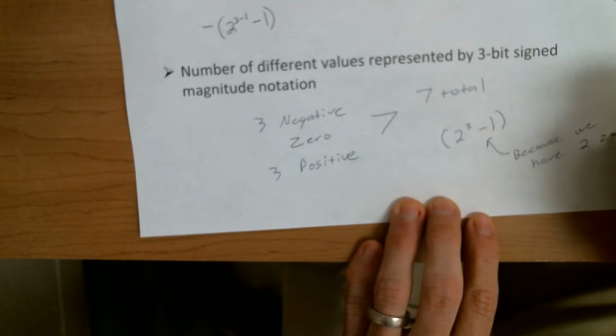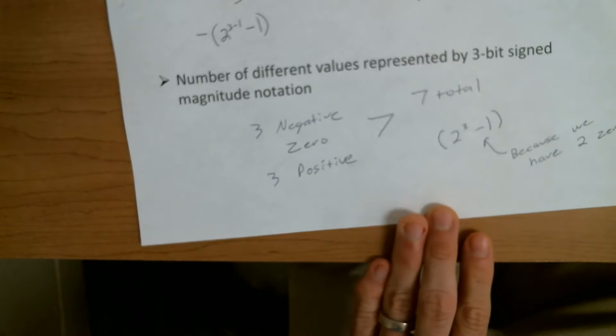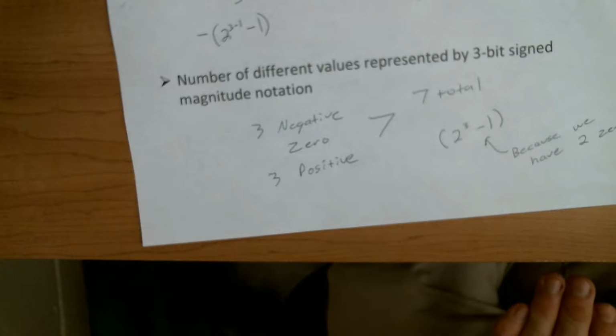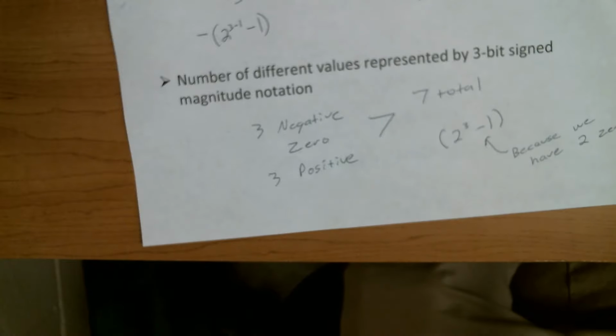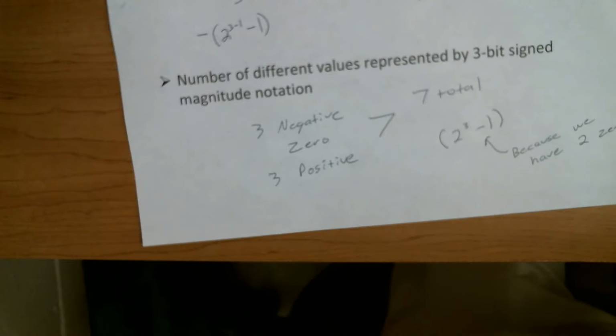2 zeros. So if we're flipping back for a second, let me find the right sheet so that I'm drawing up what I wanted to draw up. Where is the right sheet? This is what happened. We've got too many sheets of paper. Oh, here we are. All right.